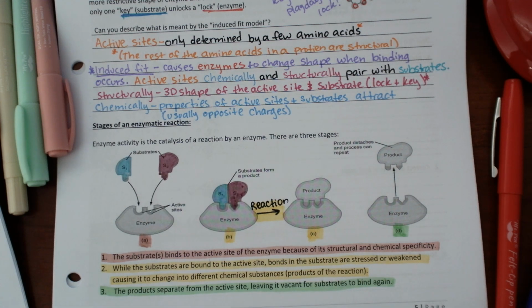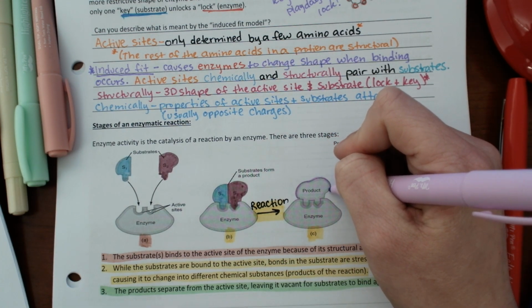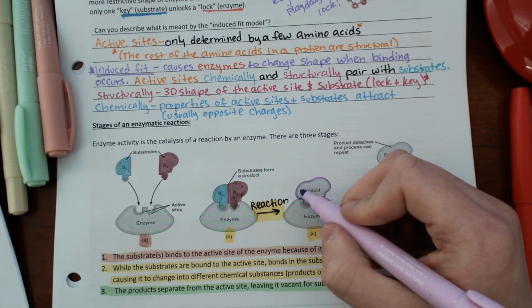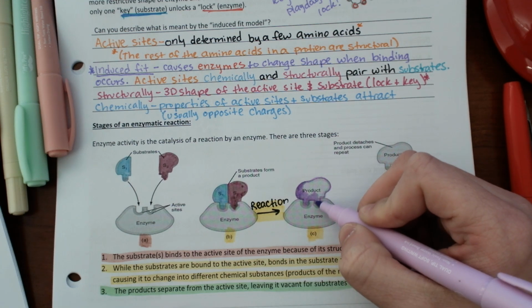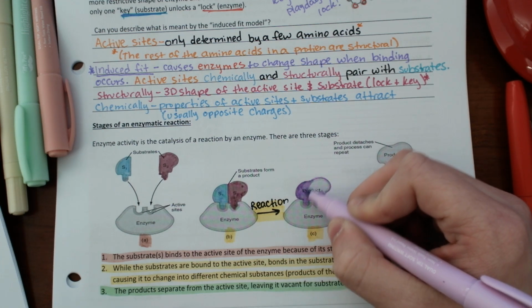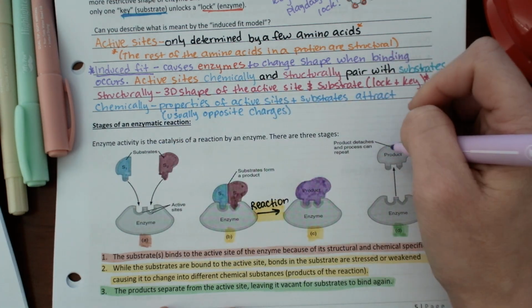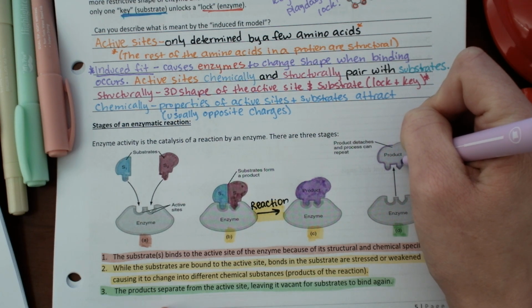And then it forms your product after that reaction. I like using red, blue, and purple because then it shows the combination of the 2 substrates as the product. See? Look at me being cutesy.